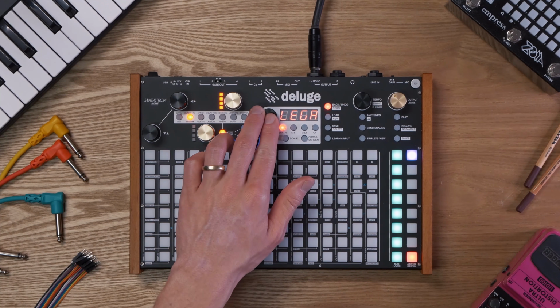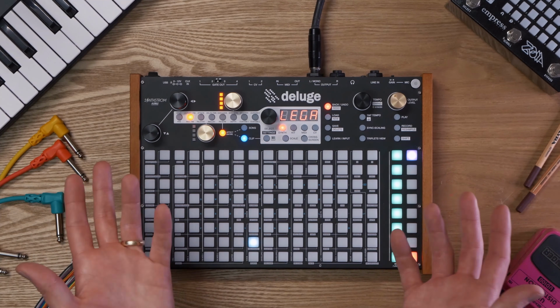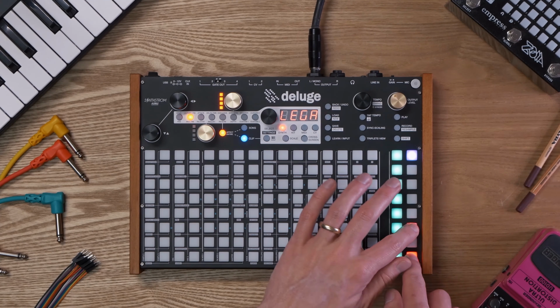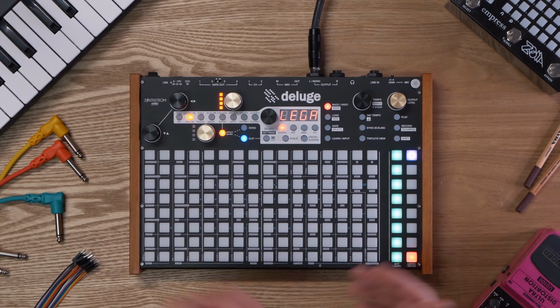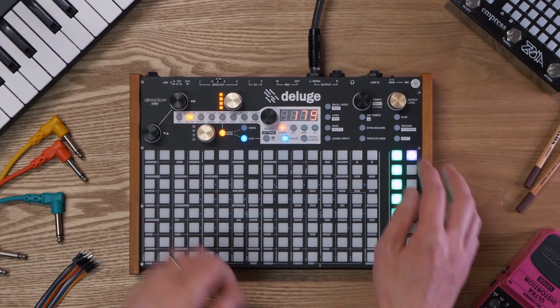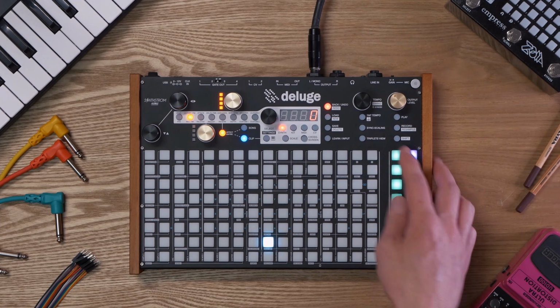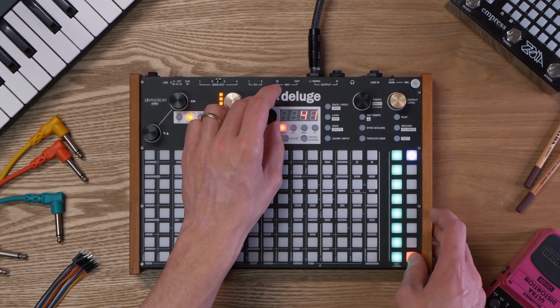Let's switch on legato. Now legato essentially acts just like mono does. You can only play one note at a time. However, let's change a few parameters of the envelope to see what happens. So for example, I'm going to drop the sustain all the way down. And maybe I'll just raise the decay up a fair bit.